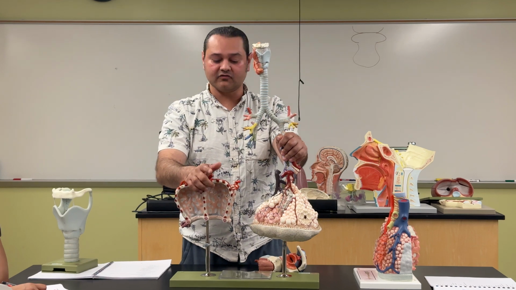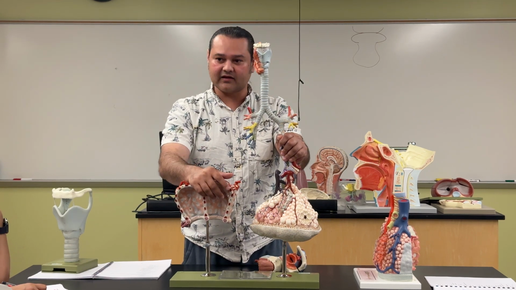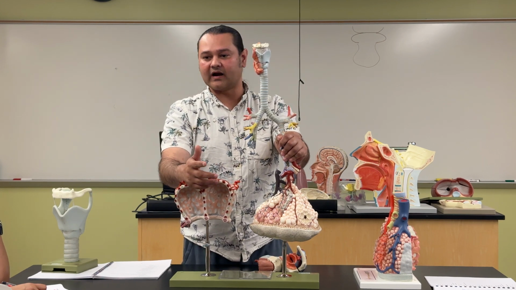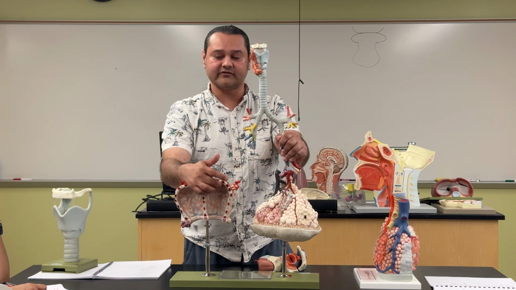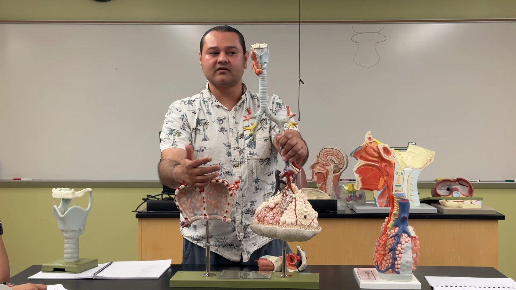Repair, right? You repair, it'll heal. Then you damage it again, and it'll heal again. You damage it again, and you're scarring, right? And then eventually one of those cells that's in the process of regenerating will go crazy, and now you have lung cancer.